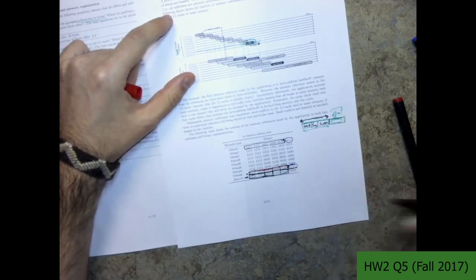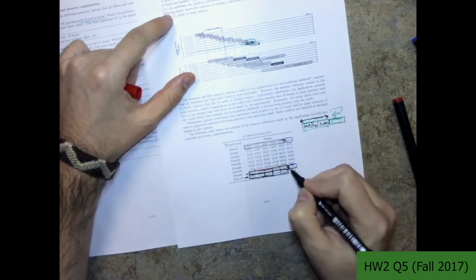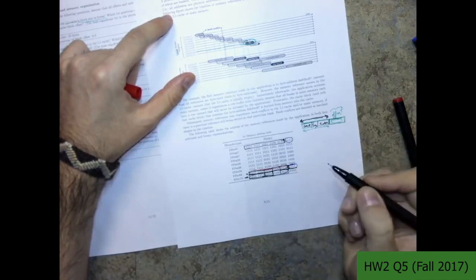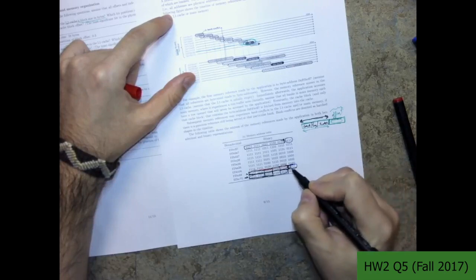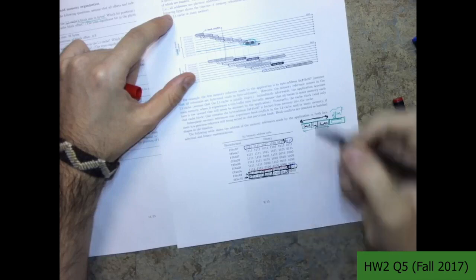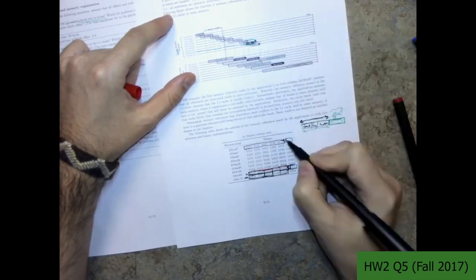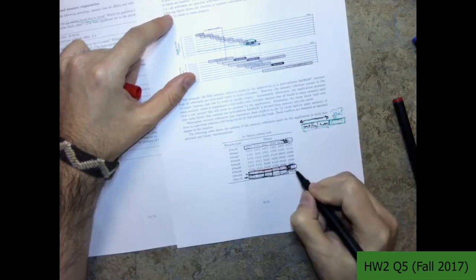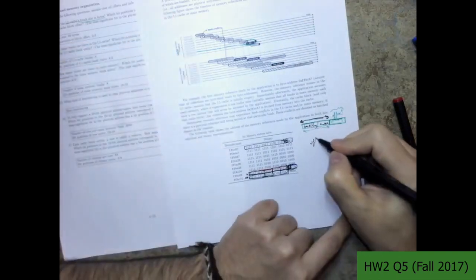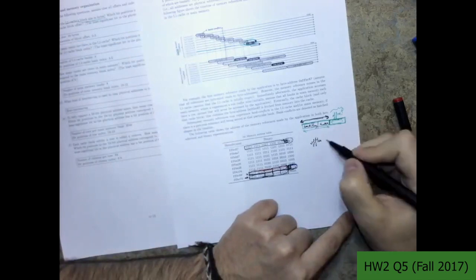So if we assume one more bit, we wouldn't have a hit here because this bit is 0 and this is 1. So the correct answer is having an offset of 4 bits.